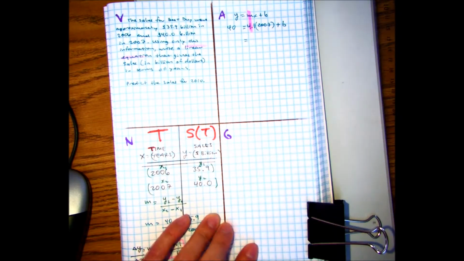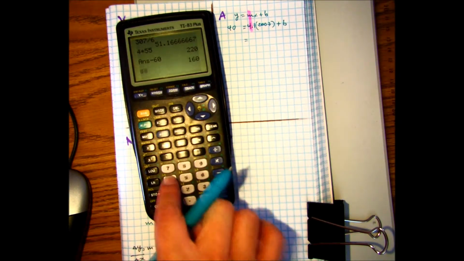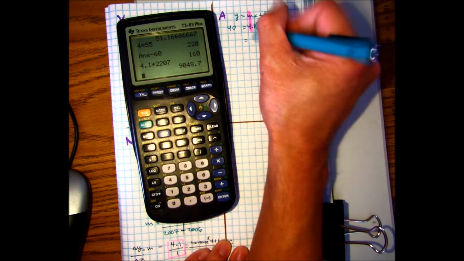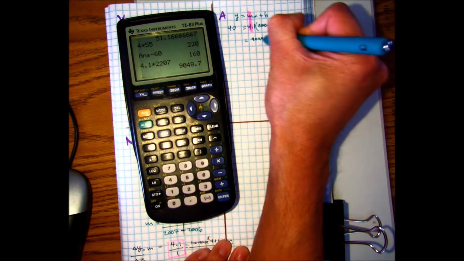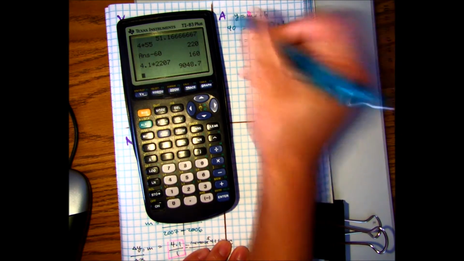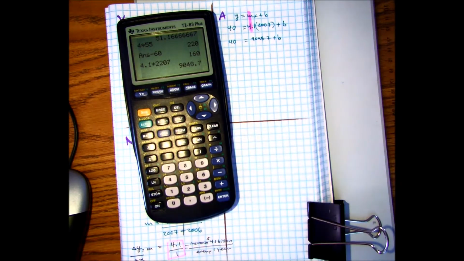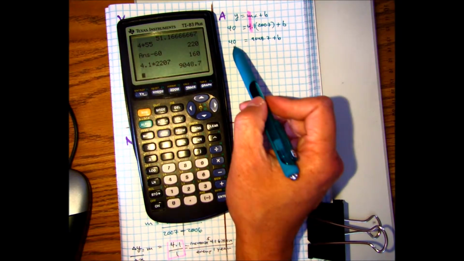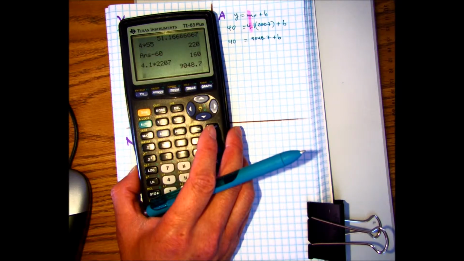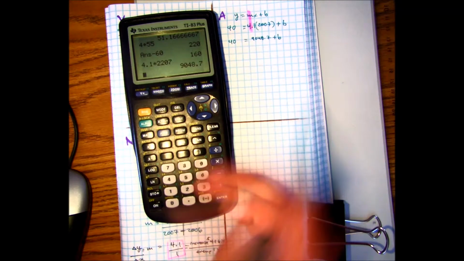Let's do that. I'll put in my calculator, 4.1 times 2007. Oh, that's wrong.